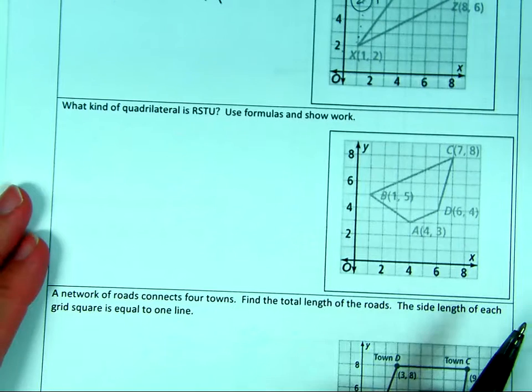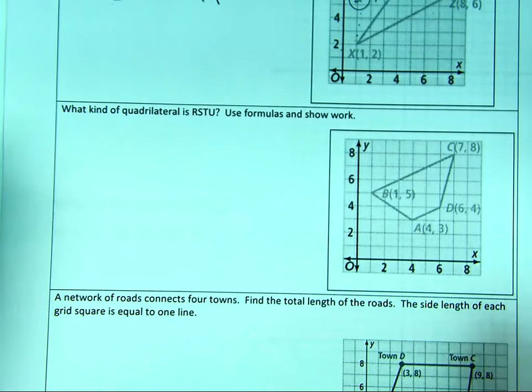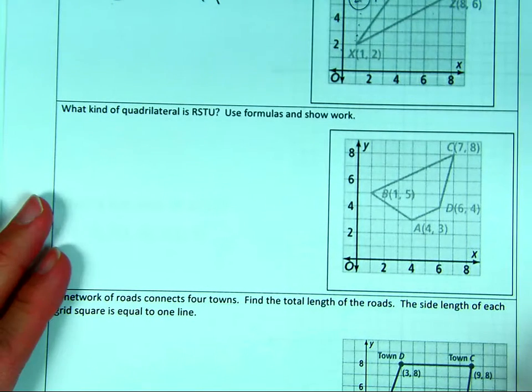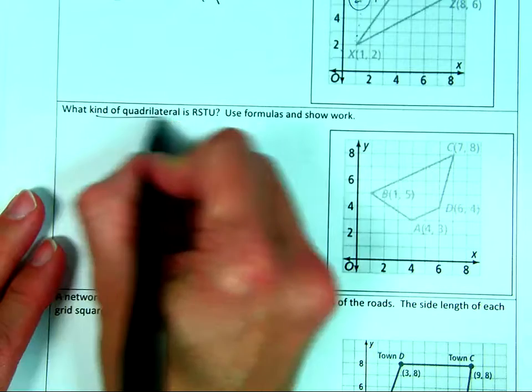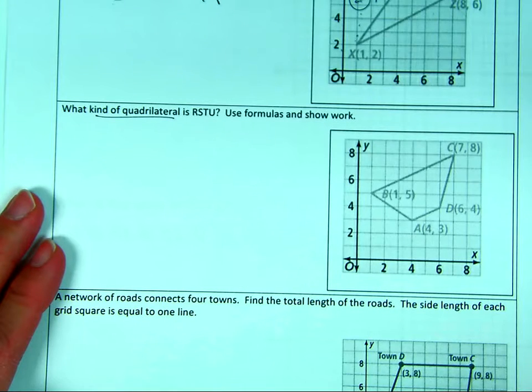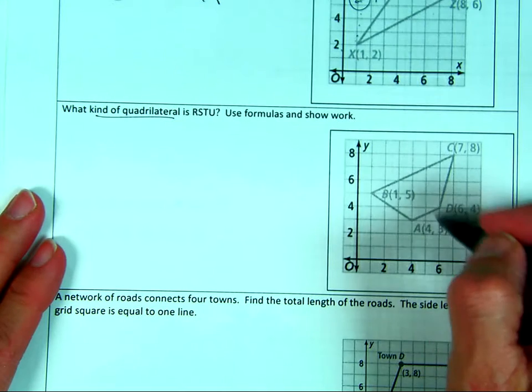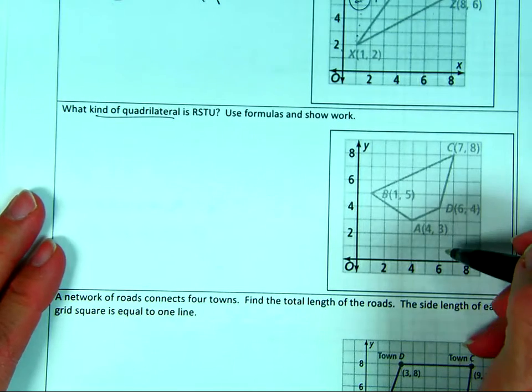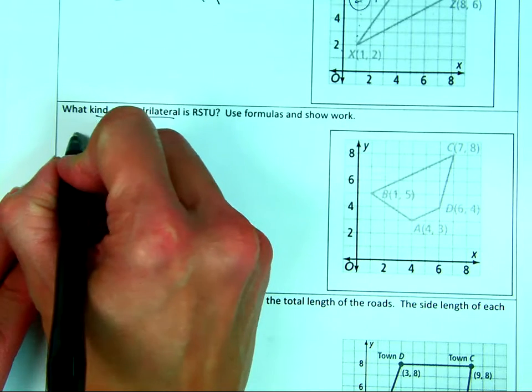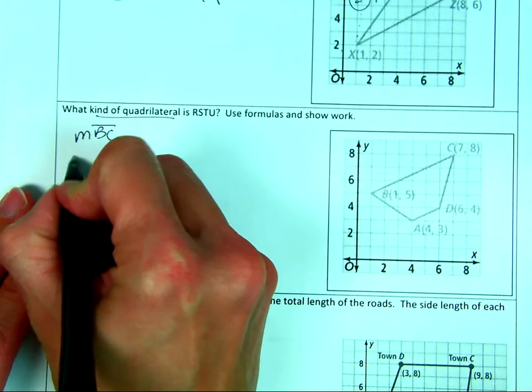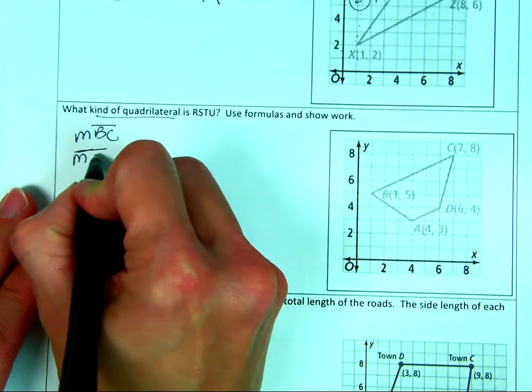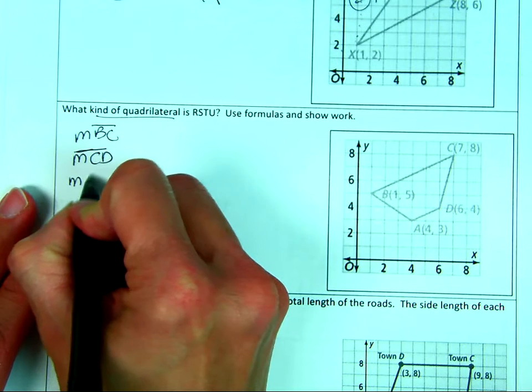Okay, so when I look at that, it definitely looks like a trapezoid. But how can I prove it's a trapezoid? What kind of quadrilateral is it? Well, to prove it's a trapezoid, I have to show that 2 sides are parallel and 2 sides aren't parallel. So I'm going to find the slopes of all of them. I'm going to find the slope of BC, the slope of CD, the slope of AD, and the slope of AB.